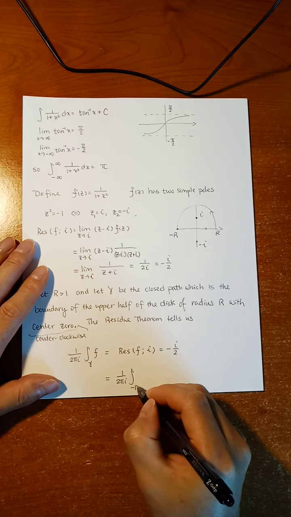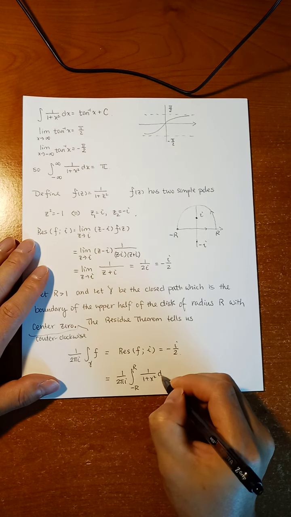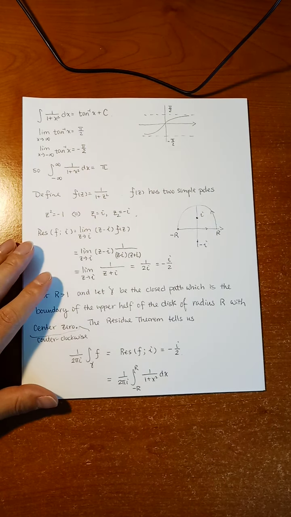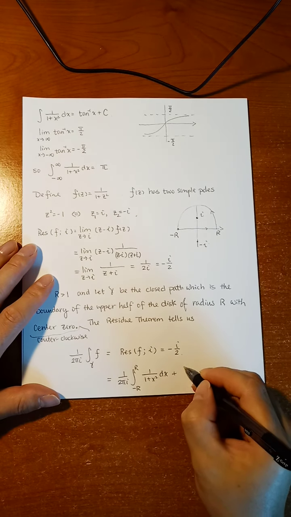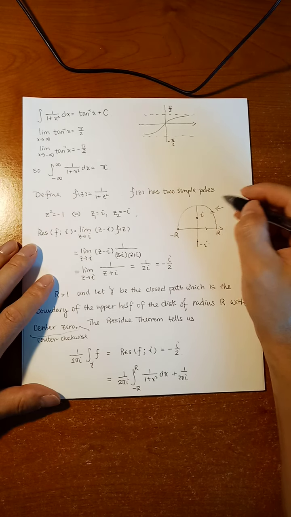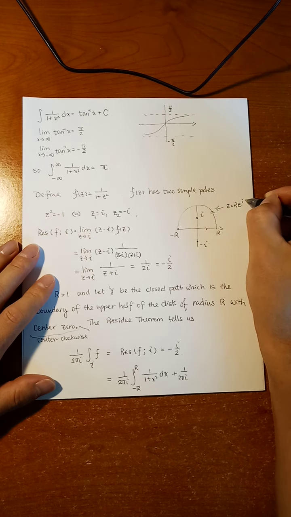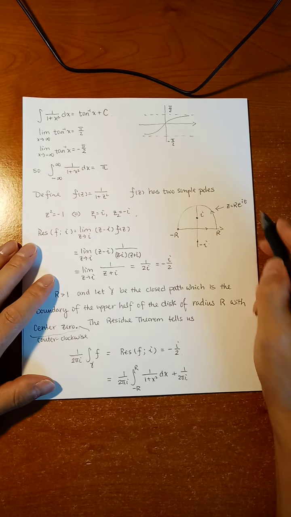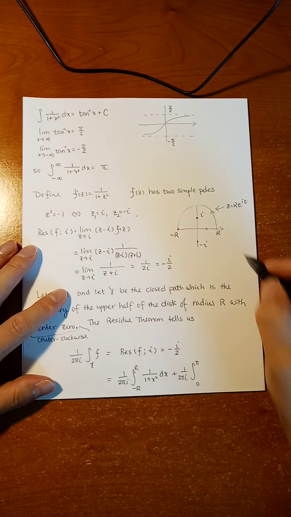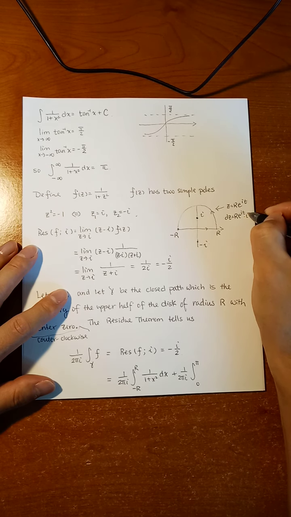The other way, this is 1 over 2 pi i times the integral from negative r to positive r of 1 over 1 plus x squared dx, which is the integral along the horizontal segment on the x-axis, plus 1 over 2 pi i times the integral along the semicircle. Here z is r e to the i t, so it's the integral from 0 to pi, and dz is r e to the i t times i dt.